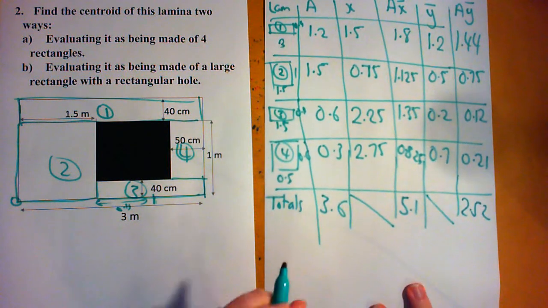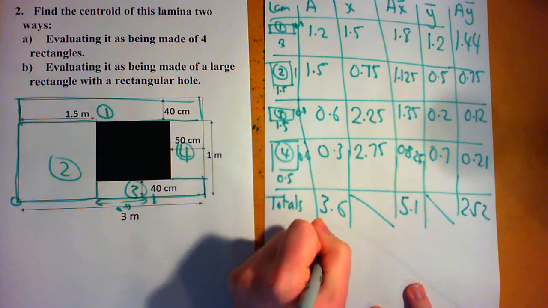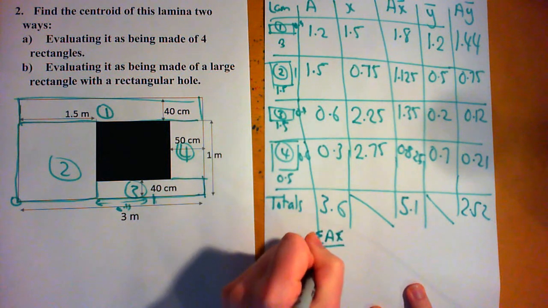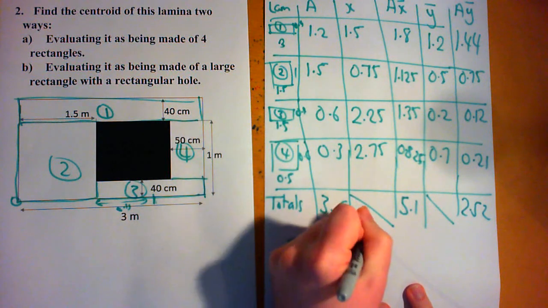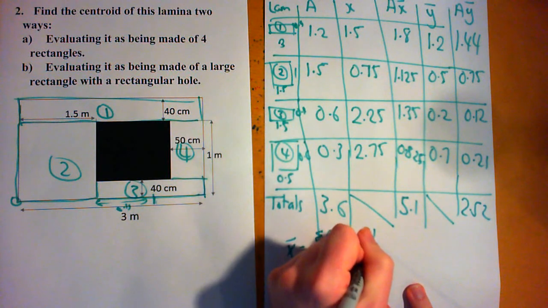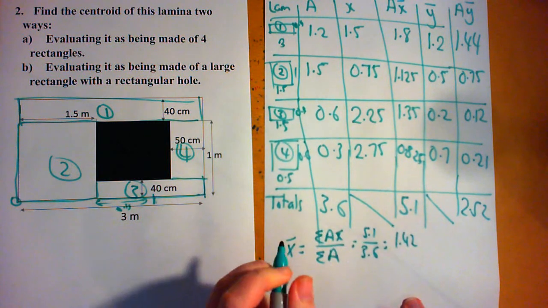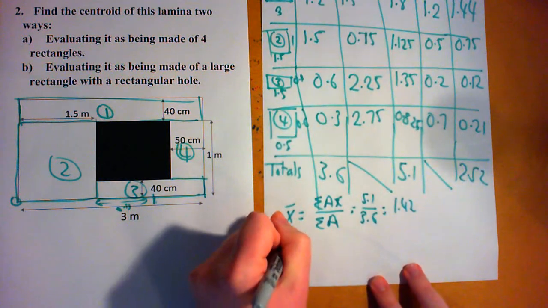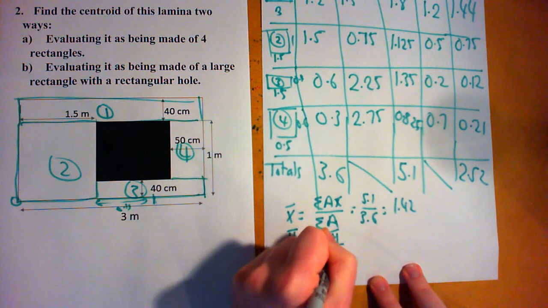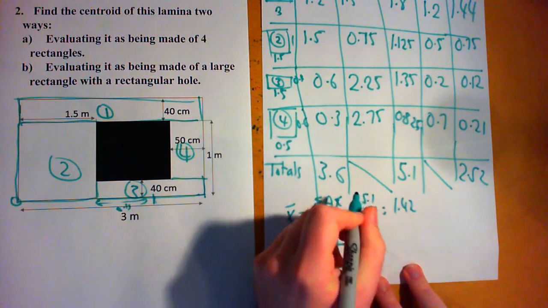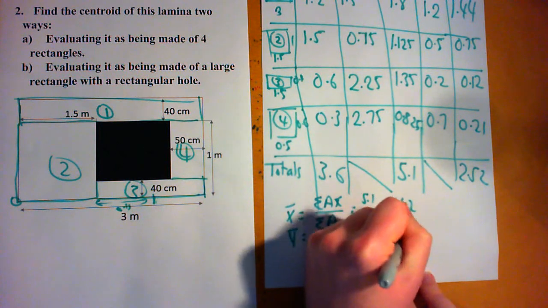So your x-bar, the overall x coordinate of the centroid, is the sum of A x-bar over the sum of the areas. So sum of A x-bar was 5.1 over 3.6, giving us 1.42, and y-bar is similarly the sum of the A y-bars divided by the sum of the areas, giving us 2.52 divided by 3.6, which is 0.7.